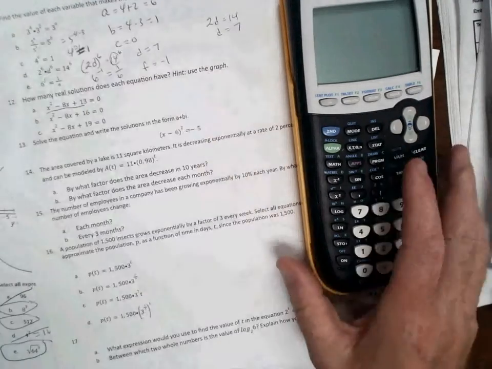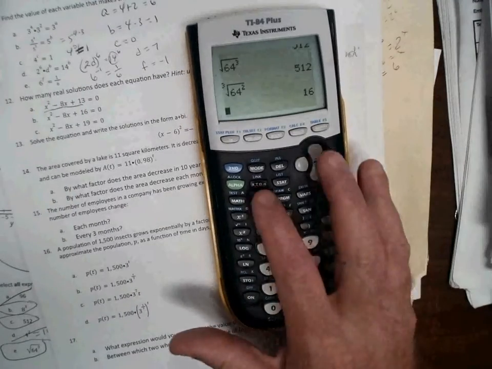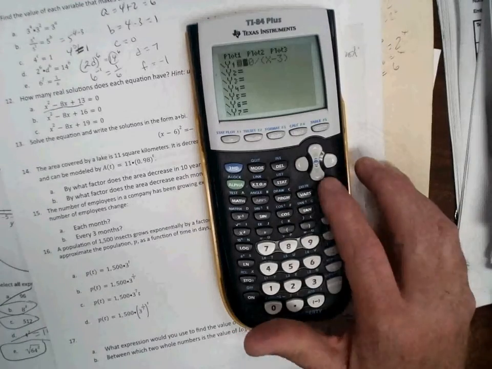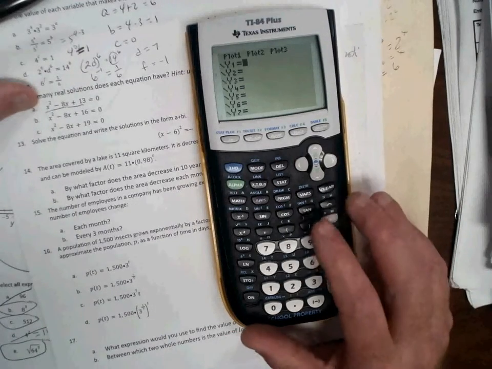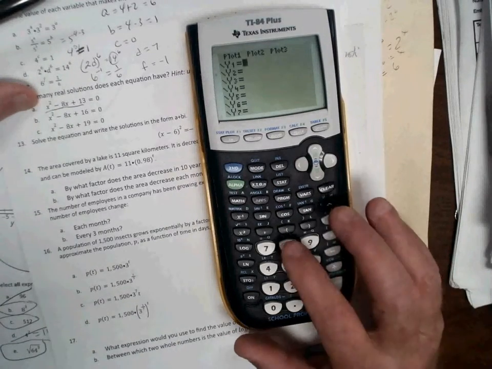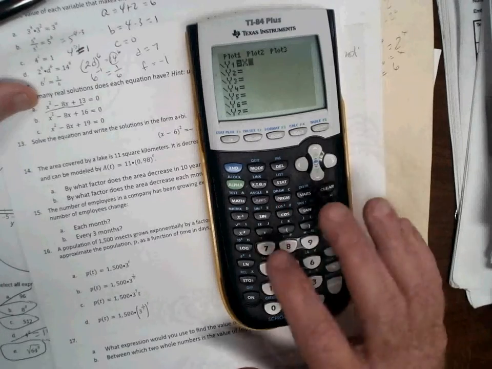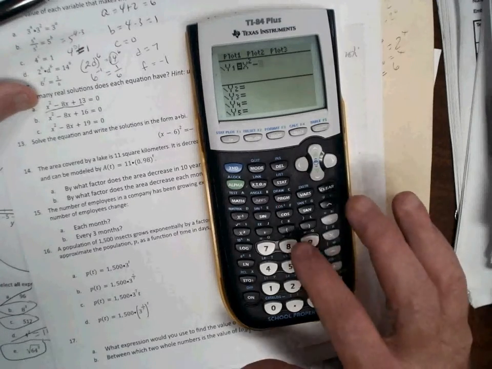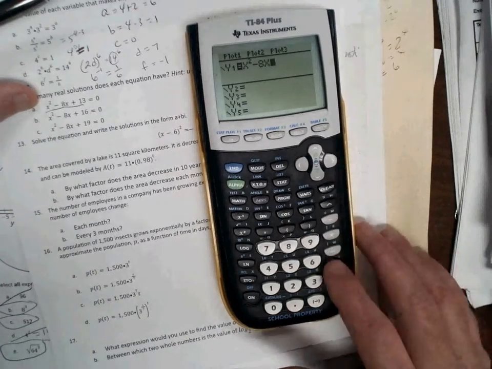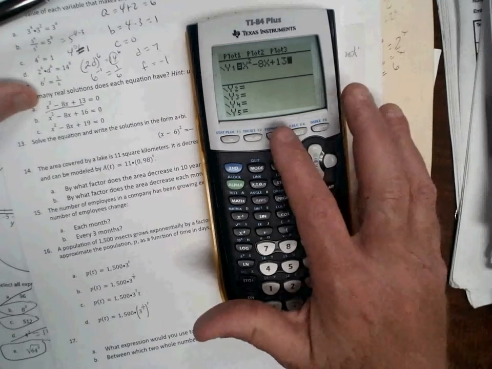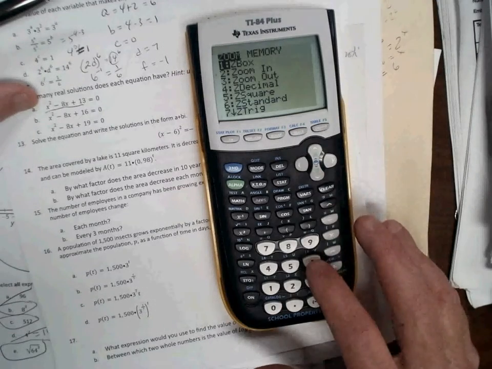What they mean by graphing is putting this part of it in the y equals. So the first thing we're going to do is hit y equals. We're going to clear that, and we're going to put in x squared minus 8x plus 13. And now I'm going to hit zoom 6 because my calculator's window is different.